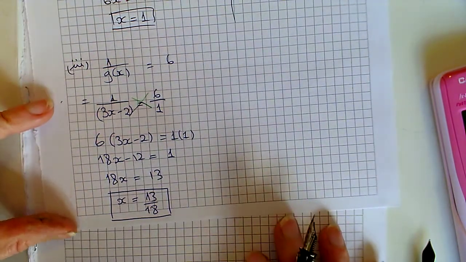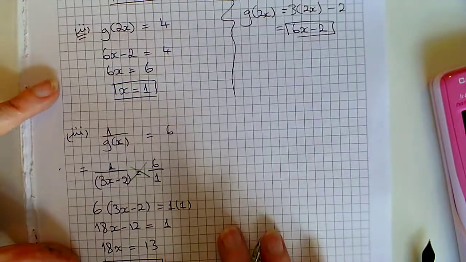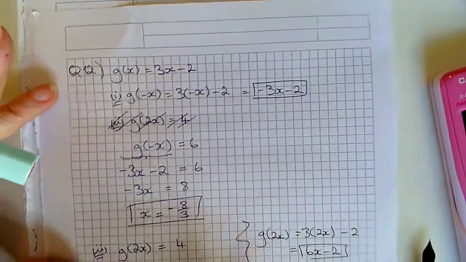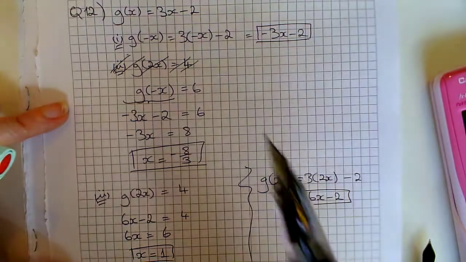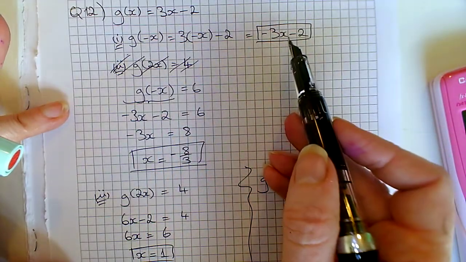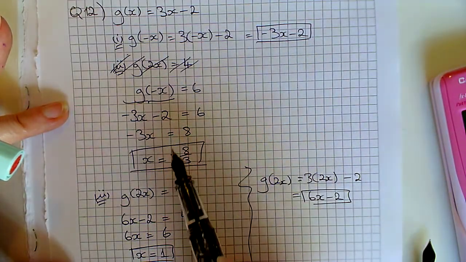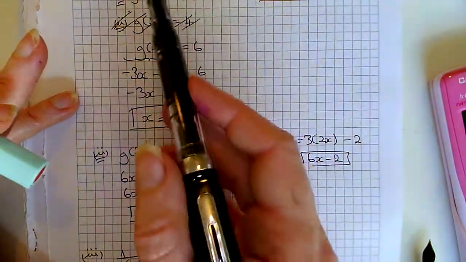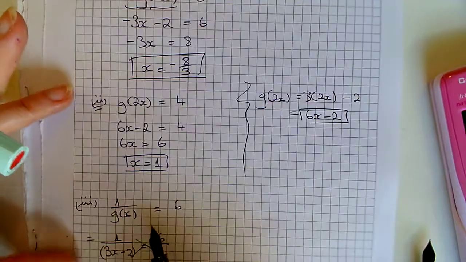And that's it. So that's how we use functions to solve what look like really tricky problems, but we're just getting into the habit of replacing whatever's in the brackets goes in place of x, and whatever is on the other side of the equals, you just set it equal to it.